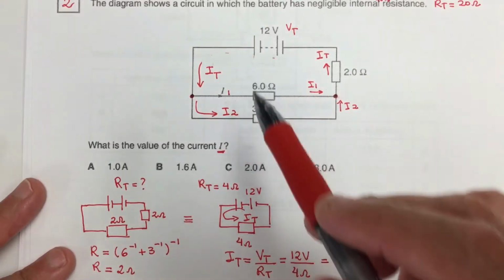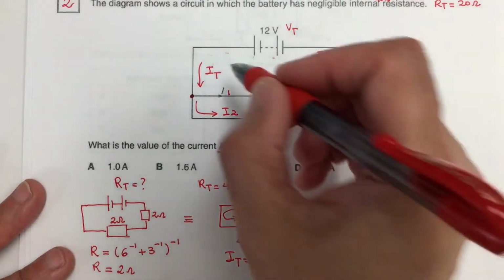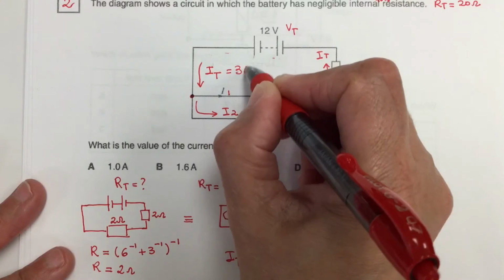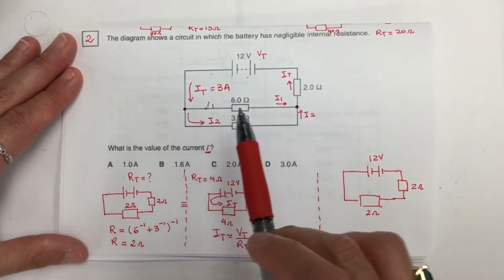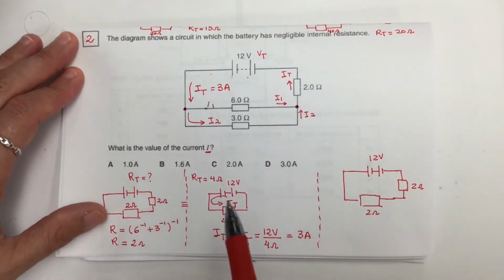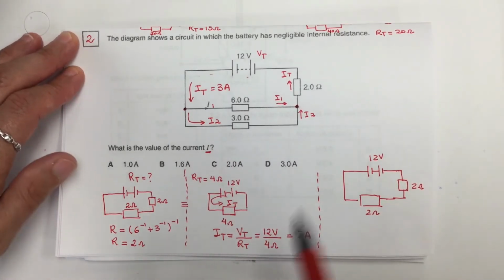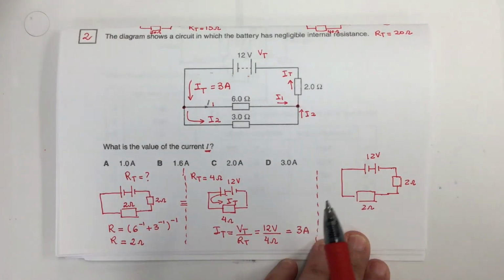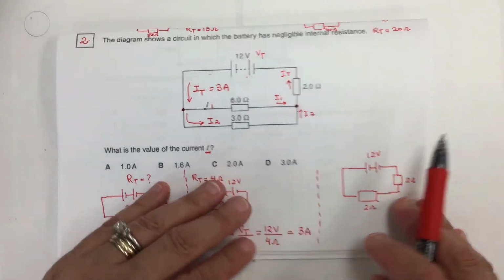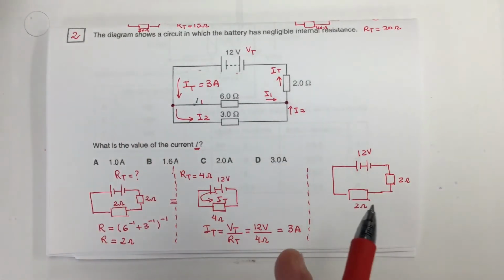Now I'm going back to my original circuit. So my total current here is 3 amps. Now following the sequence, first we found the total resistance, and then we found the total current. So now let's take a look at how this voltage is being split between those resistors.